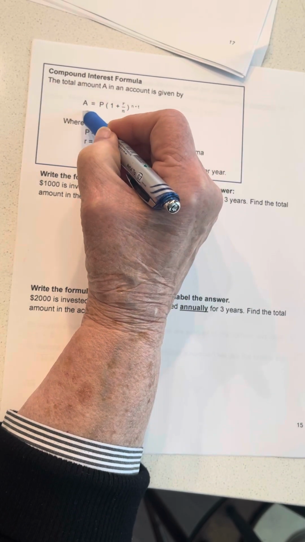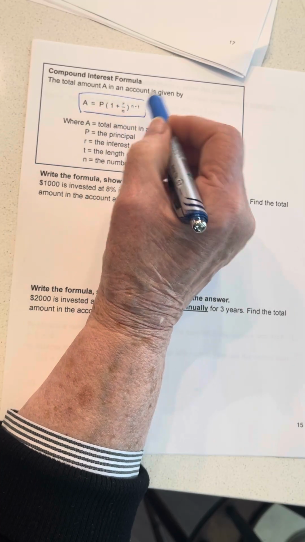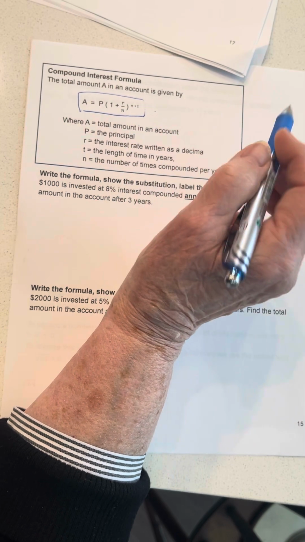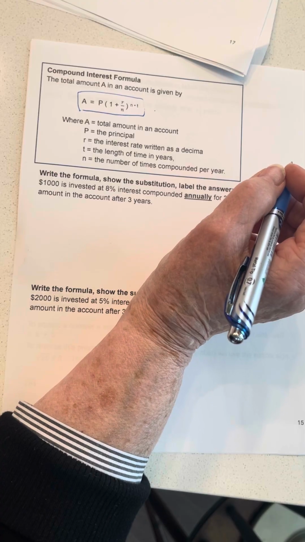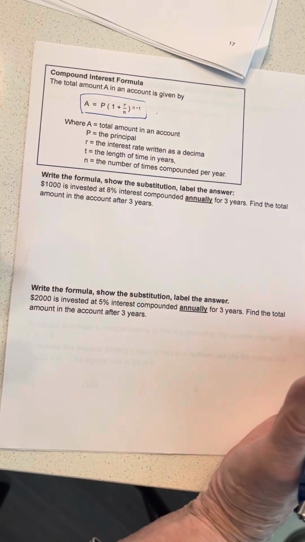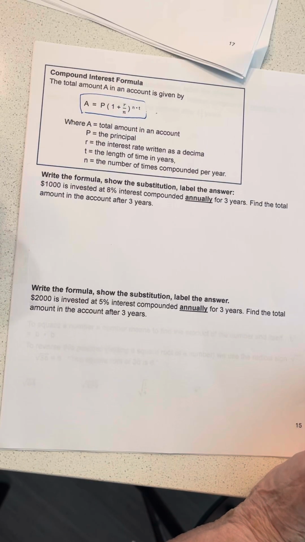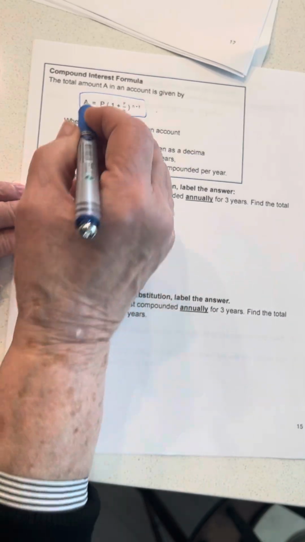Here's the formula. You can see it is a little bit complicated. We've got parentheses, we've got addition and division, we've got multiplication of the numbers that are going to be used as the exponents. So we have a lot of things to do. And of course we're going to use our calculator, but we have to know how to run it, so we're all running it the same. So each time we work one of these problems, we're going to write the formula. This is the formula.